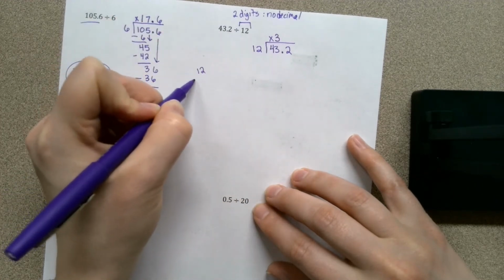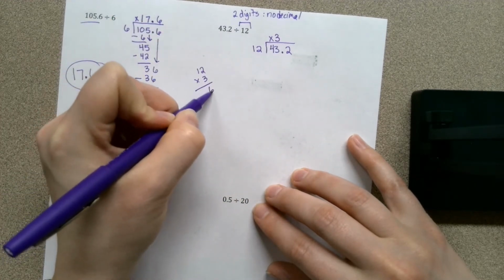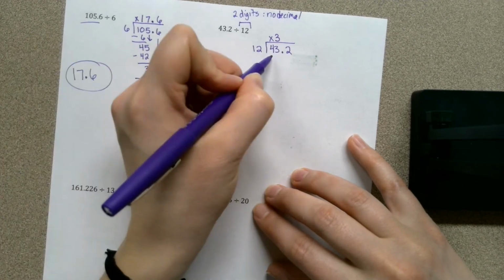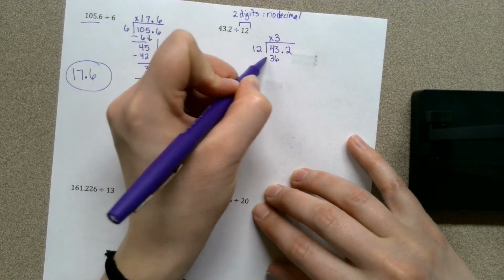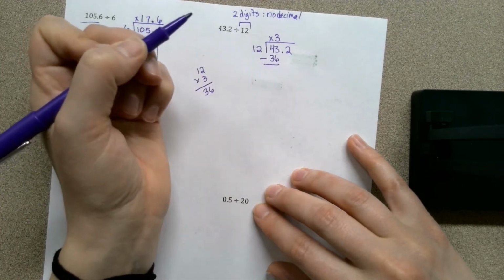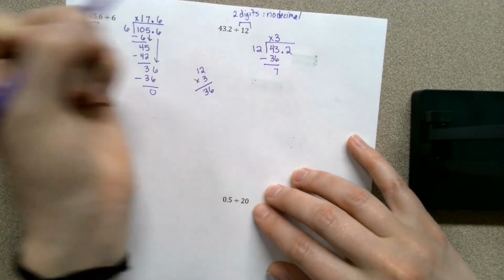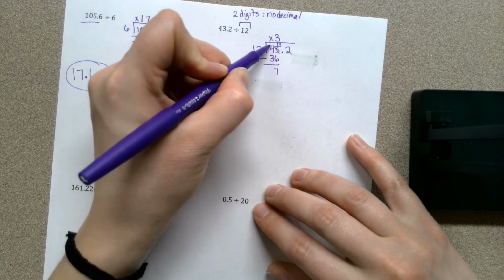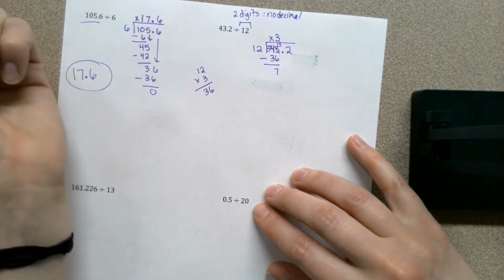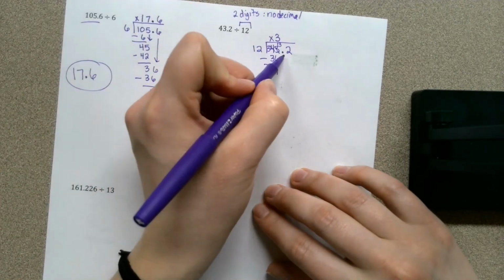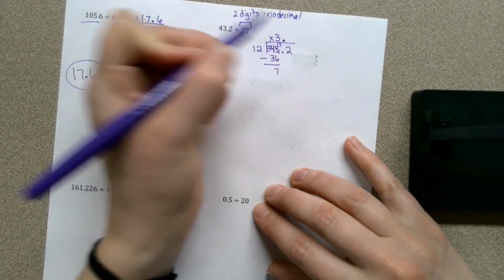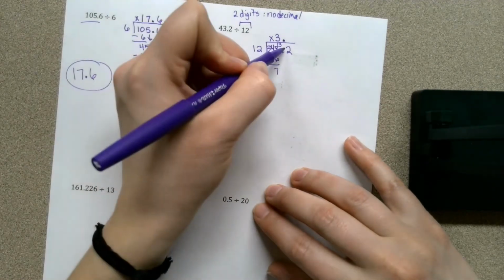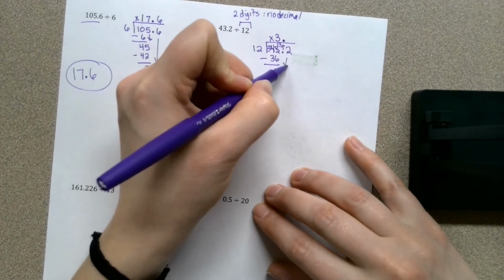We can always check off to the side. So we know 12 times 3 is 36. And when we subtract, we get 7. We can show our work by borrowing. And 13 minus 6 is 7. Now we're to the decimal, so that decimal needs to go straight up. Super important. Before we bring the 2 down.